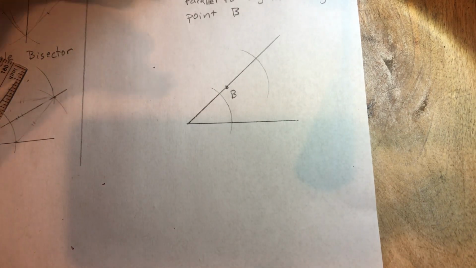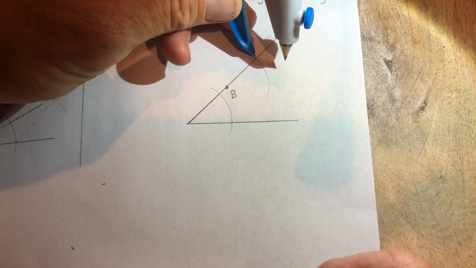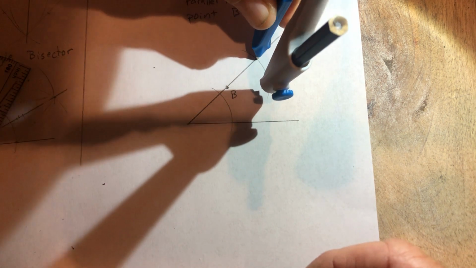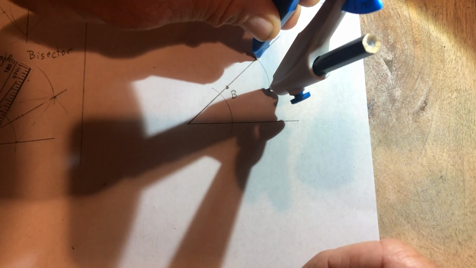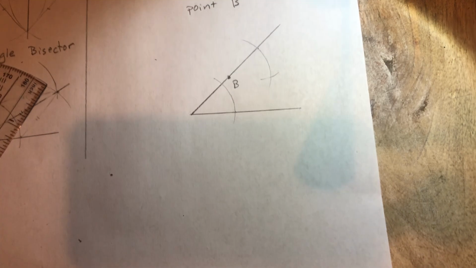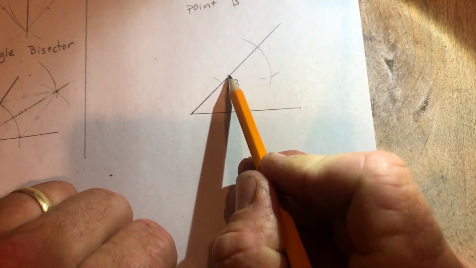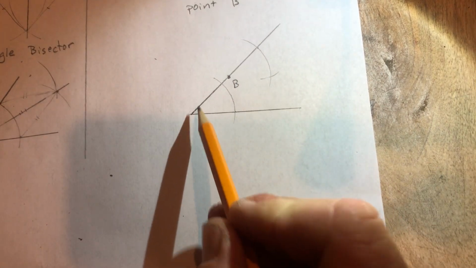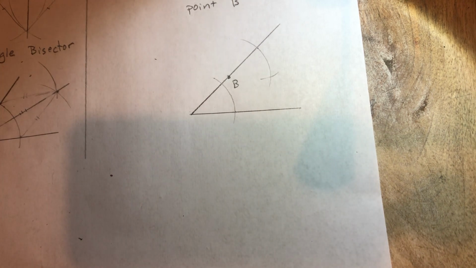And so I'm going to do that up there, put it on here, okay, and I'm going to make a mark there, okay, and then I'm going to go from B through that intersection, and that should give me a congruent angle here.